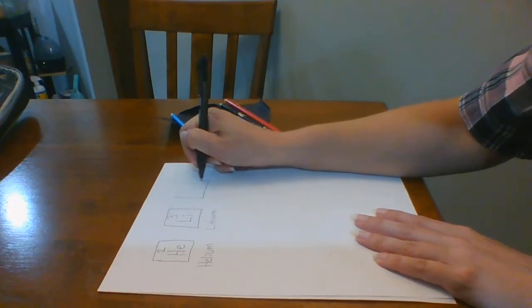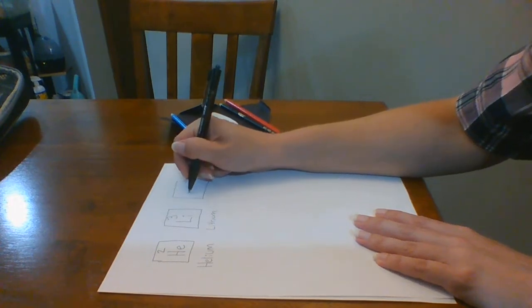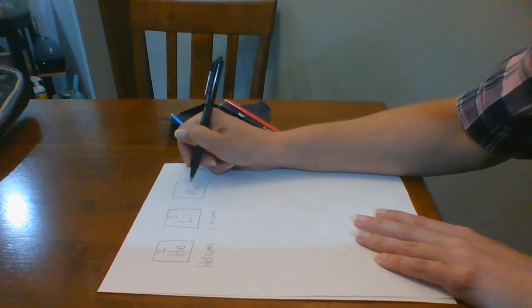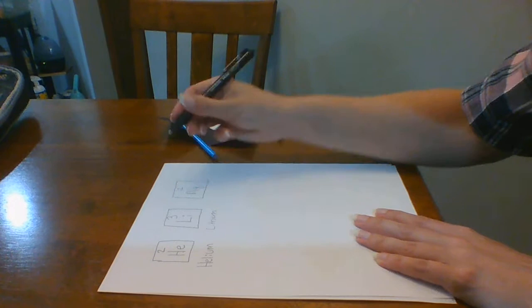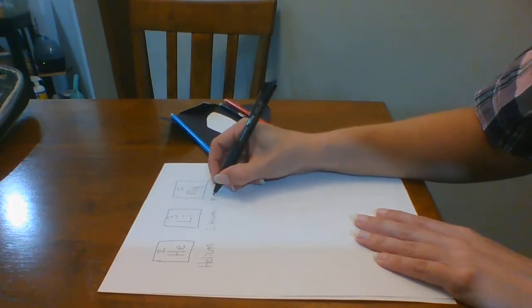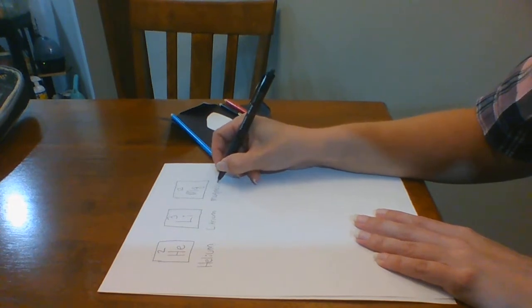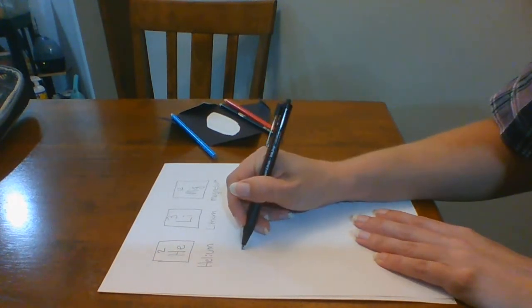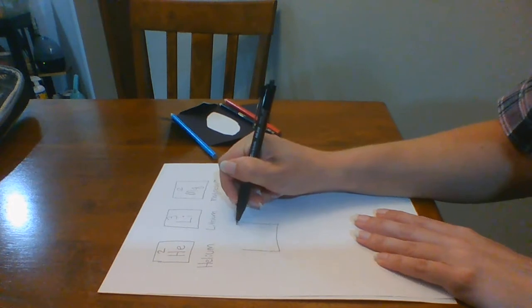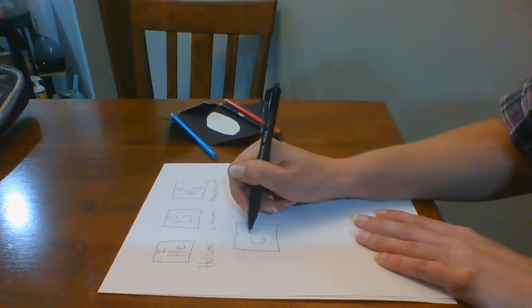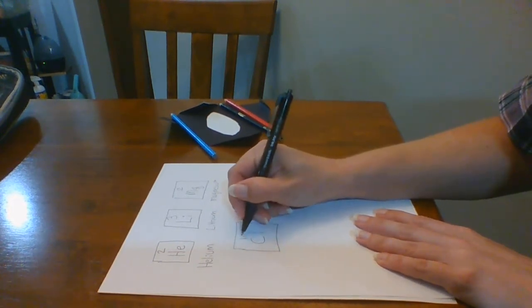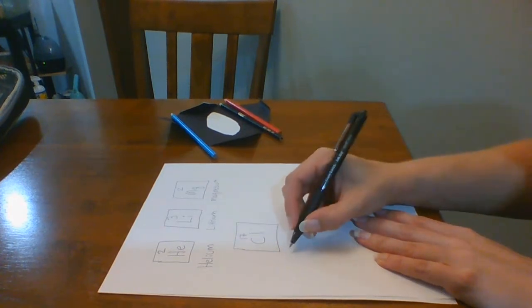You could do magnesium, which is Mg and has a number of 12 and is spelled Magnesium. You could do chlorine, which has a symbol of Cl and has a number 17 for its atomic number.